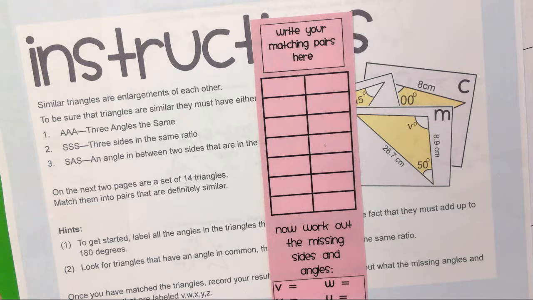We will use AA and SAS. Specifically, it has 2 angles that match, AA.